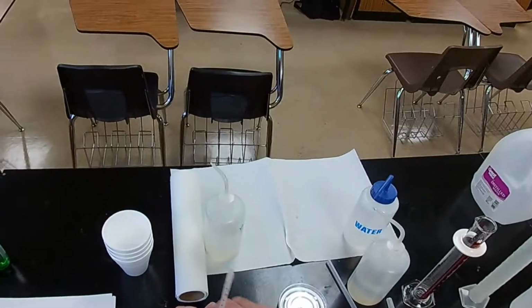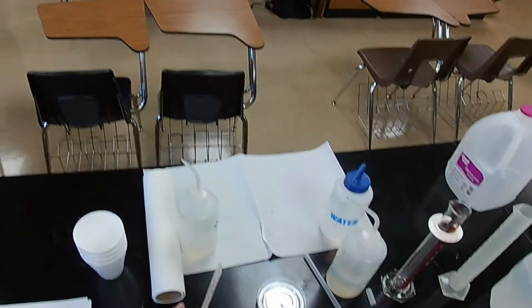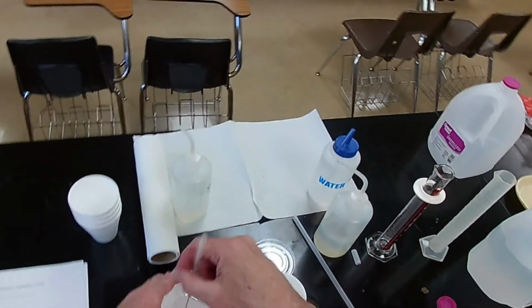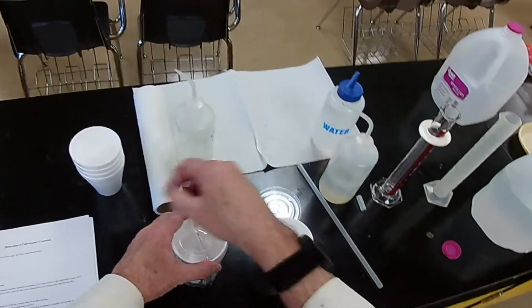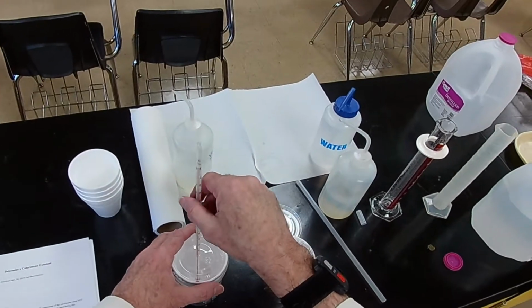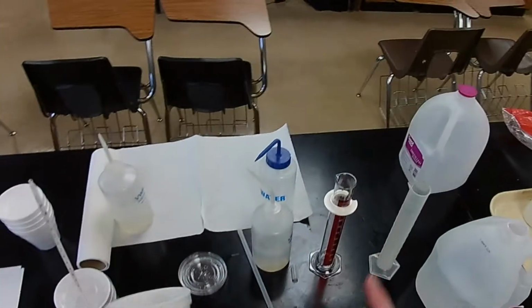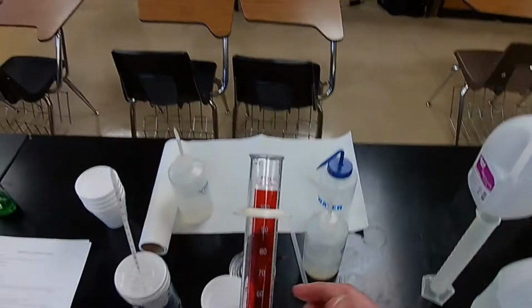Now this is the initial temperature of the cold water. And we stir it around. And then the hot water is going to go in this styrofoam cup. We're going to measure it in here, but this is at room temperature.